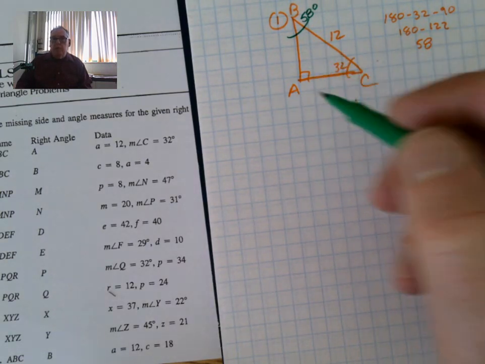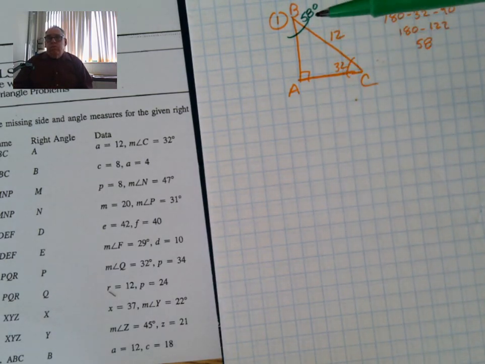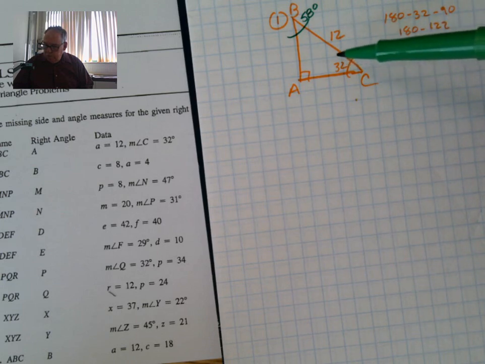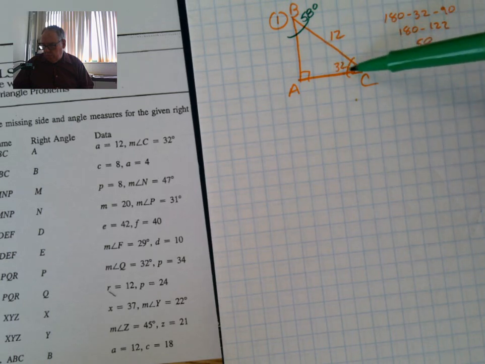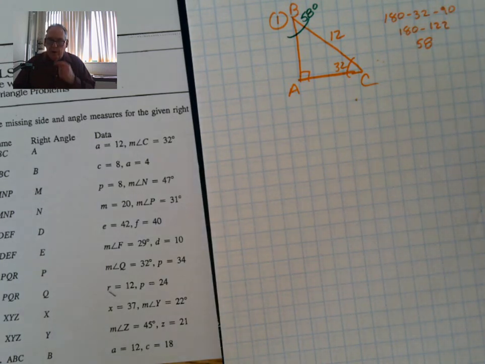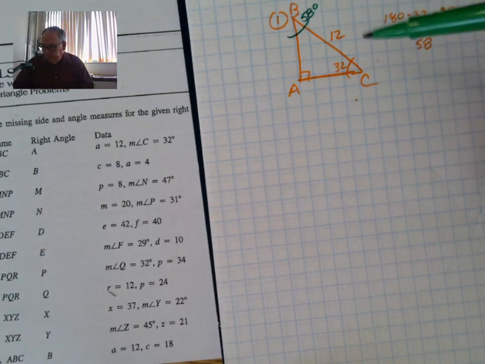And we need to find these sides. If you've already done stuff with law of sines, you could do maybe sine of 90 over 12 is equal to sine of 32 over x or over y or whatever. But this is more easily done, I think, by using sine or cosine or maybe even tangent.